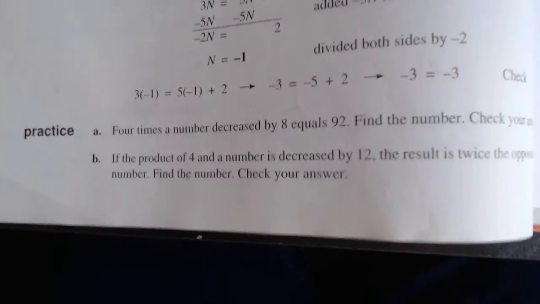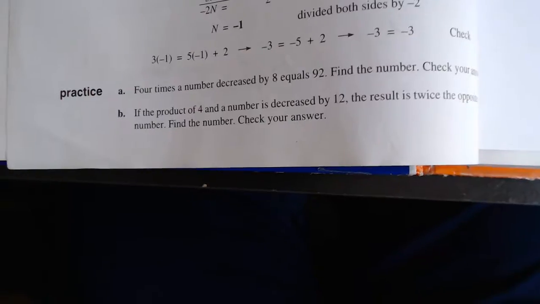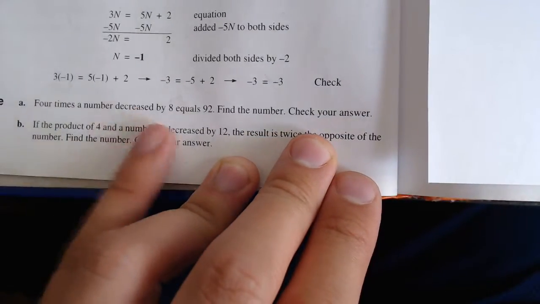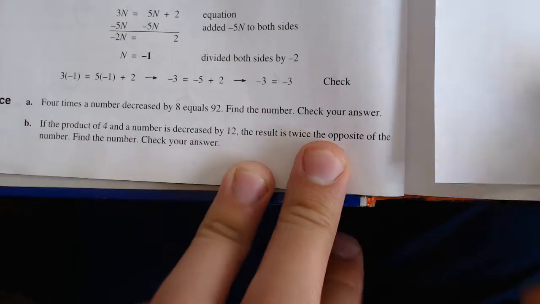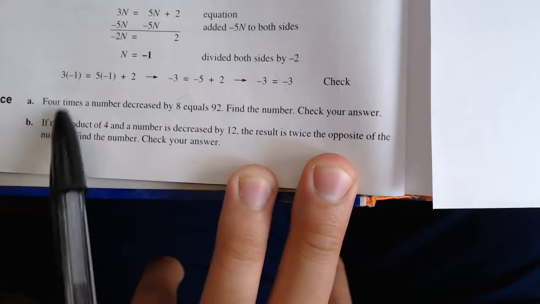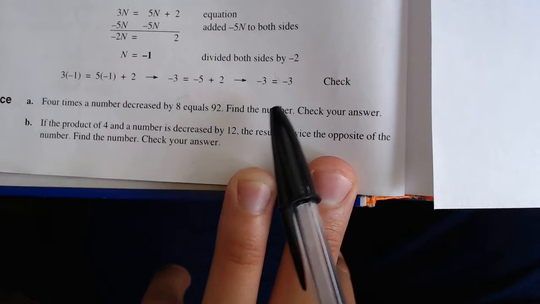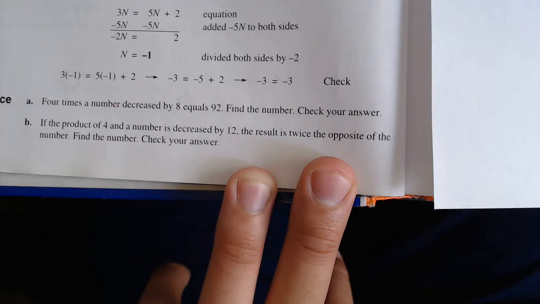Alright, so this lesson is going to combine what we learned in Lesson 30 as far as turning words into algebraic expressions, and then we're going to have to take these words and turn these expressions into equations and then solve them. So starting with practice A, they tell us 4 times a number decreased by 8 equals 92, find the number, and then we have to check our answer.